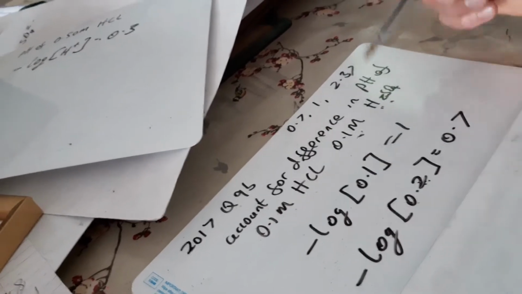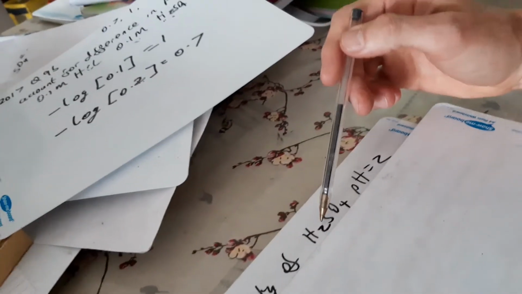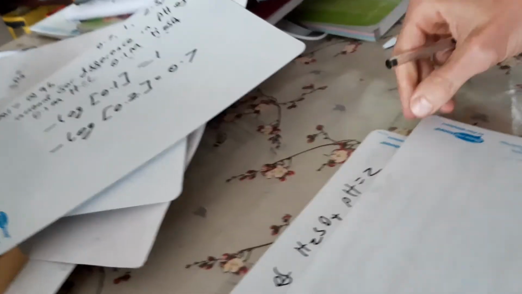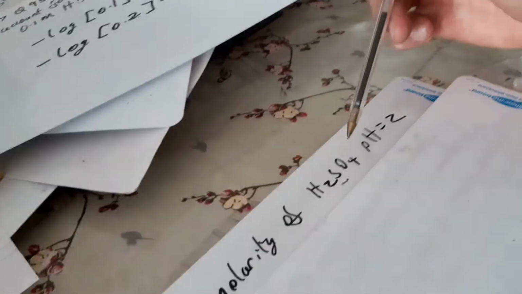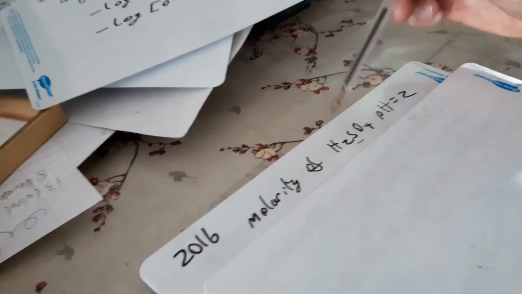See what we've done? So again, the real question there is, do you understand the difference between mono and diprotic? Okay. One last question I want to do with you, which is from 2016. In 2016, they asked for the molarity of a H2SO4 solution where its pH is 2. Now, this is kind of backwards, okay? This is where they give you the pH and they want you to figure out the concentration of the ions and from that the molarity.